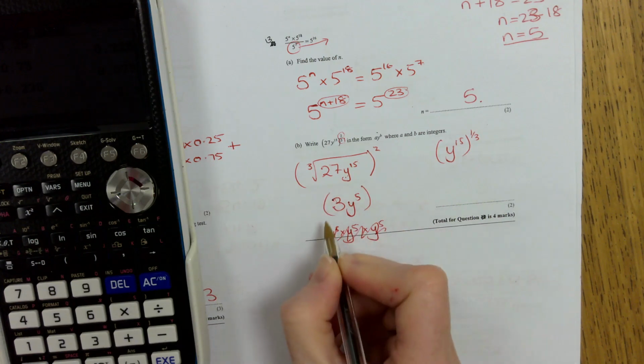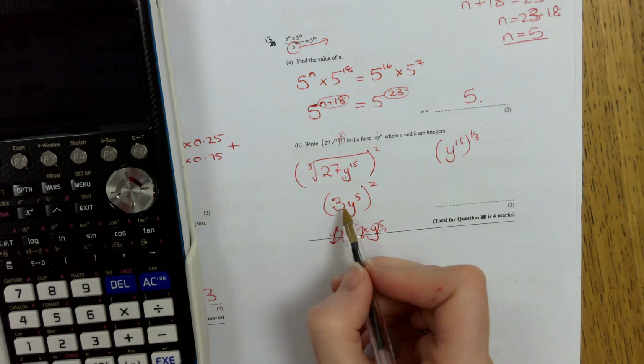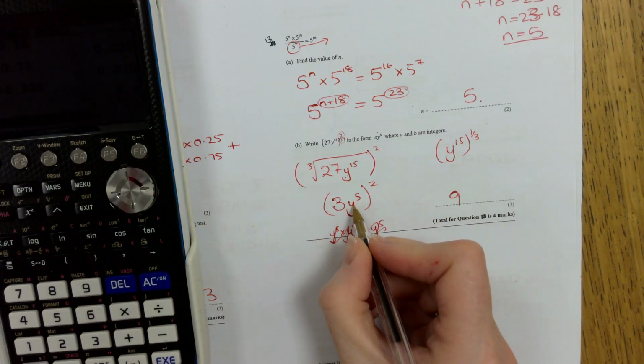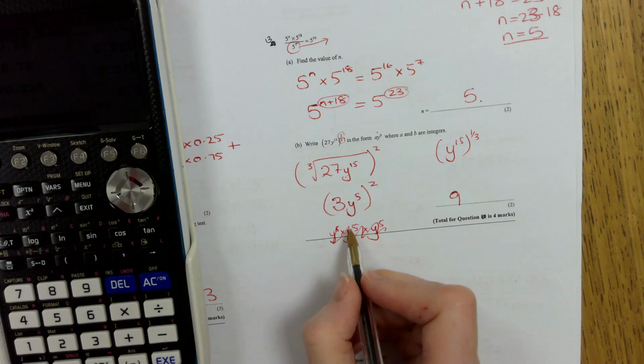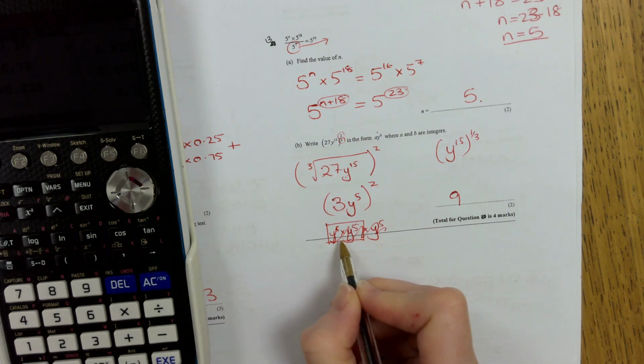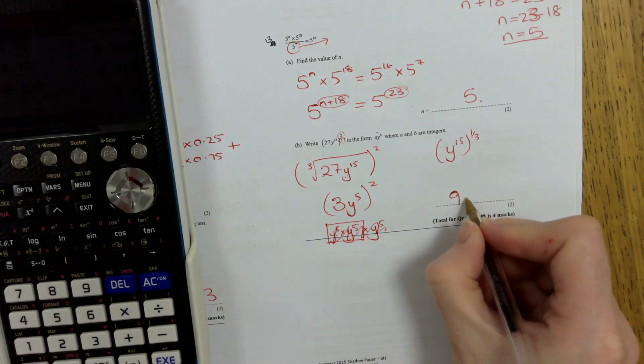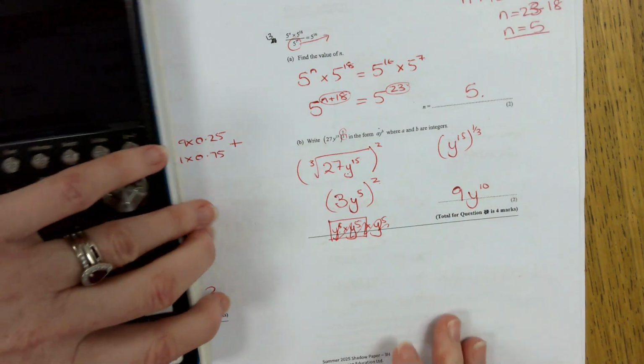So I have now cube rooted it, and now I want to square it. So I'm going to square the 3 to get 9, and I've got to do y to the power of 5 squared. I shouldn't have scribbled that out. Y to the power of 5 squared is doing y to the 5 times y to the 5, which is y to the power of 10.